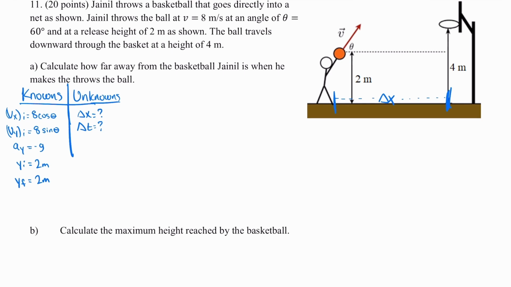Given everything that I have here, I'm going to use this equation. I'm going to plug in my numbers so that way we can see the quadratic formula come out. So my delta y is final minus initial. So right here, it should be 4 meters. So final minus initial is going to be 4 meters minus 2 meters. And that's going to be my Vyi. That is going to be 7. So 7t minus 4.9 t squared.